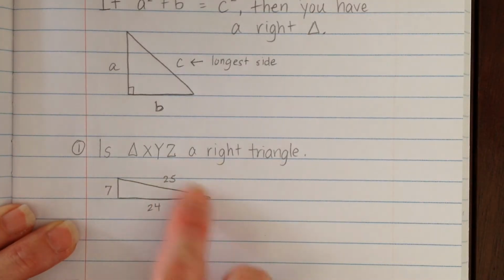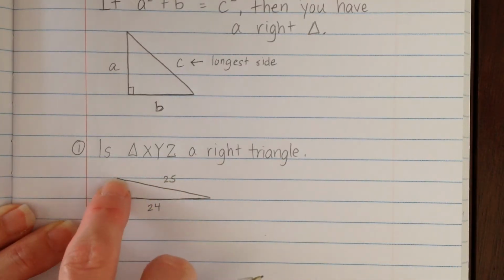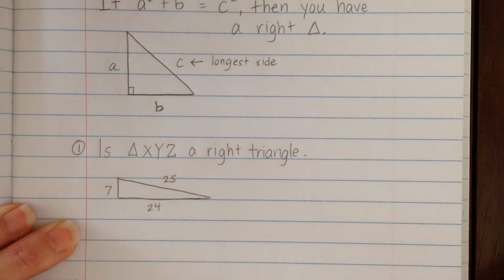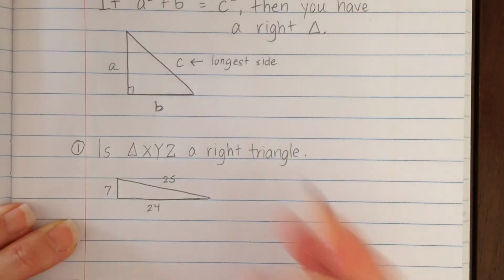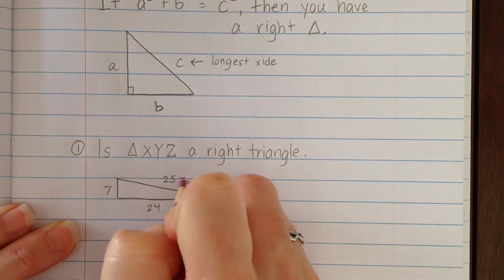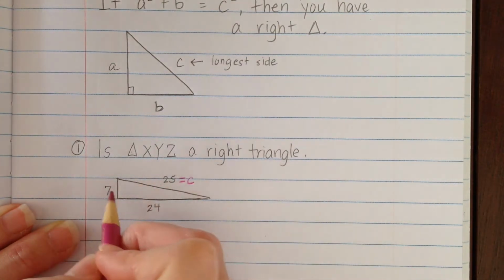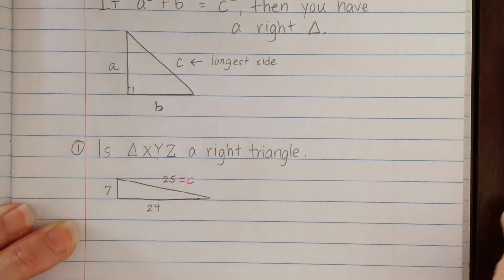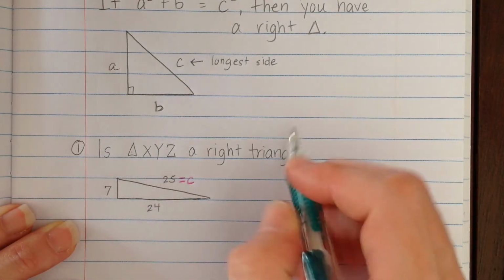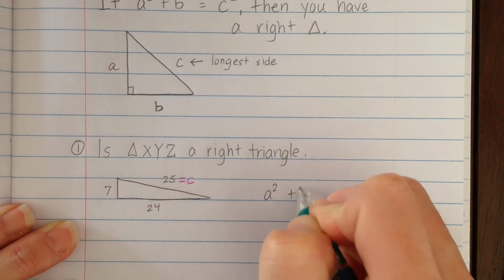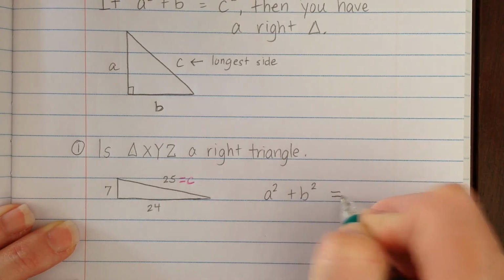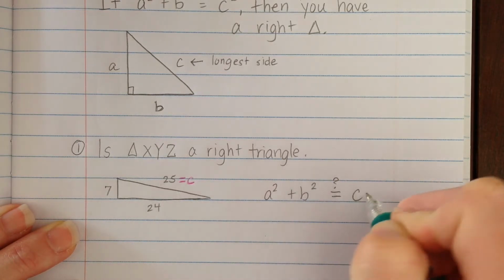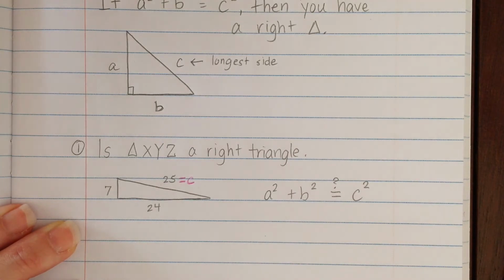Since it is already drawn for me, I know that this is going to be the c. So this is important here, to identify which sides correspond with which letters. This side is the longest, that's going to be the c. Then it doesn't matter which one of these two is a or b. So we'll do a squared plus b squared. Does this in fact equal c squared? So we're just going to test it.